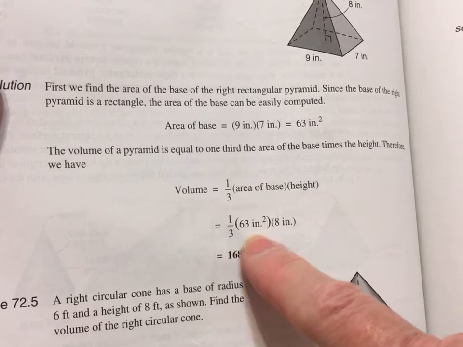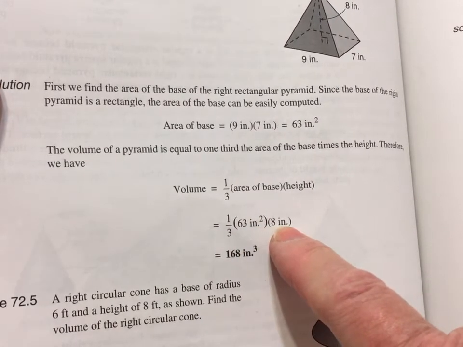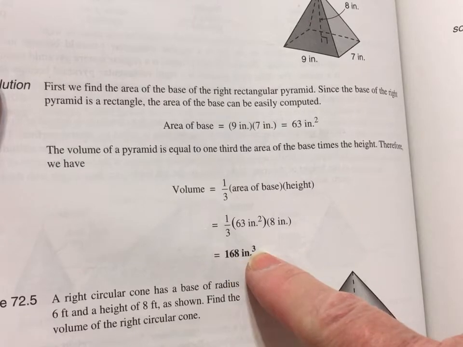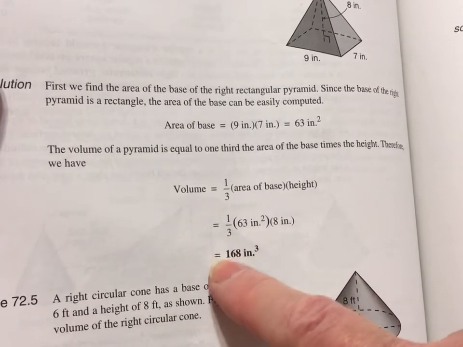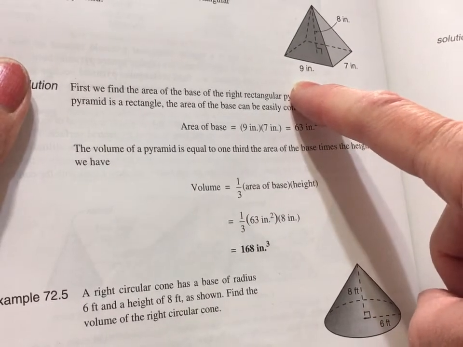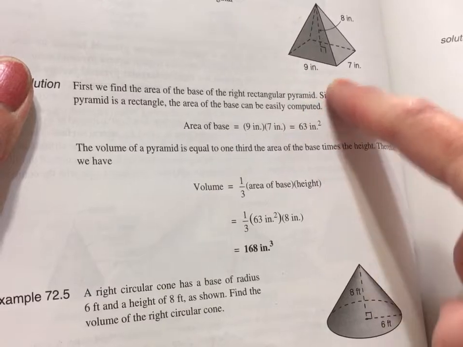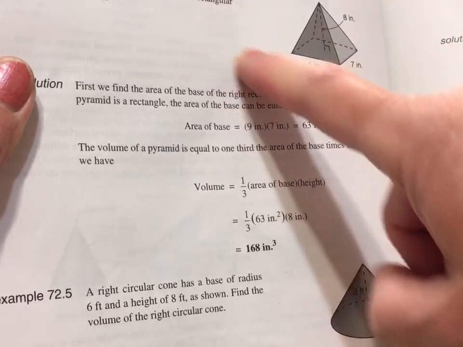Now, notice it's inches cubed. Inches squared times another inch is inches cubed. And that is the volume of this right pyramid. Right regular pyramid. No, it's not right regular, it's right rectangular.